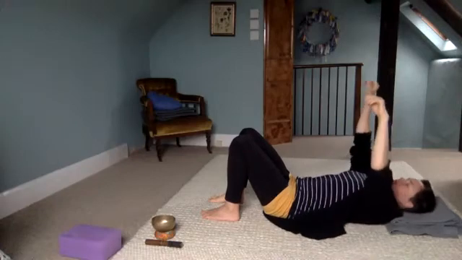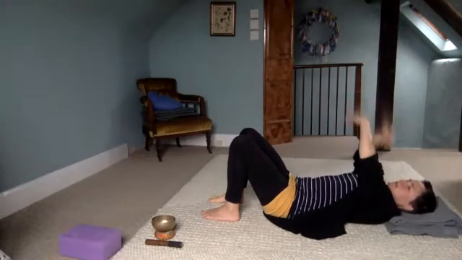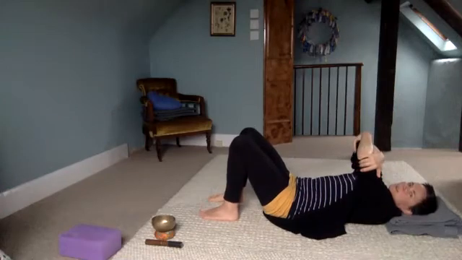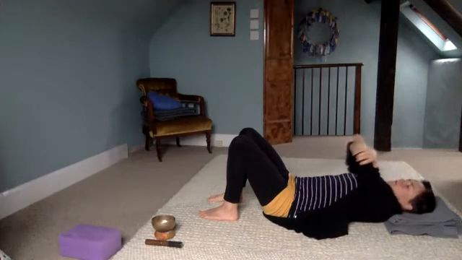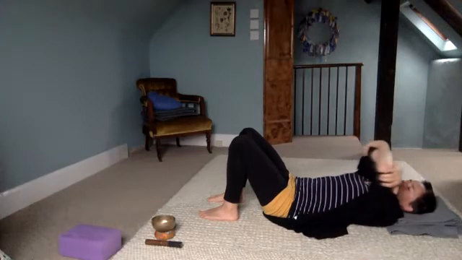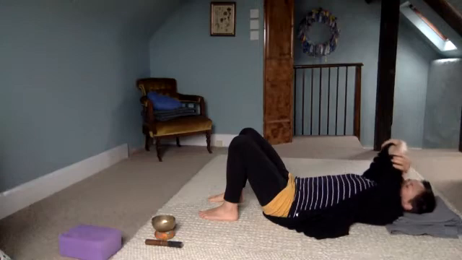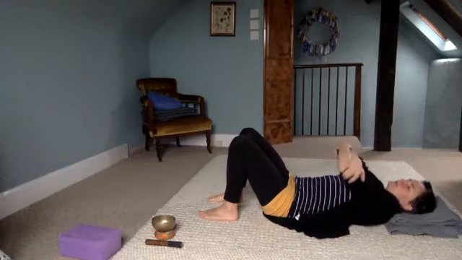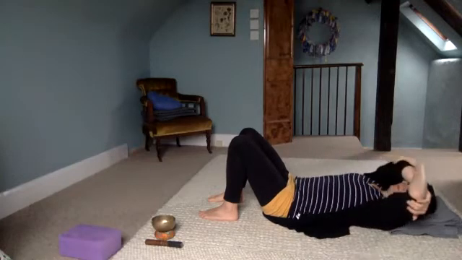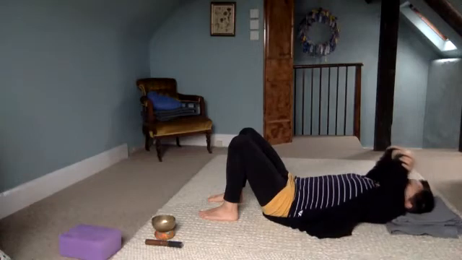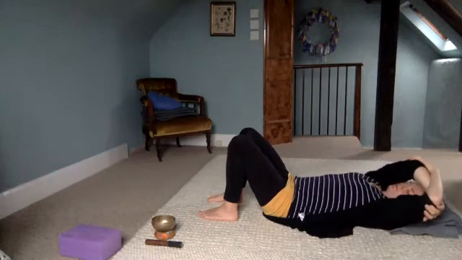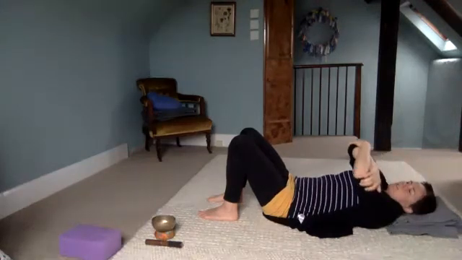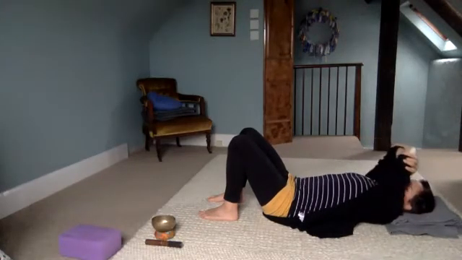And let's take the arms up towards the sky and then bend the elbows. So we're taking hold of opposite elbows. And we can begin to circle with the elbows so that we can feel into the upper back a little bit more. Those circles can be as big or as small as feels good in your body right now. Let's change the direction of the circles for a few rounds.